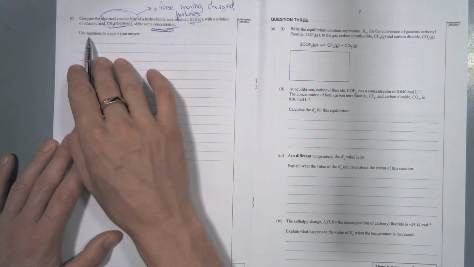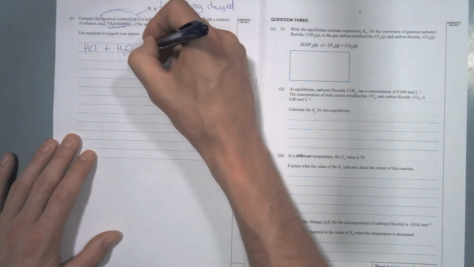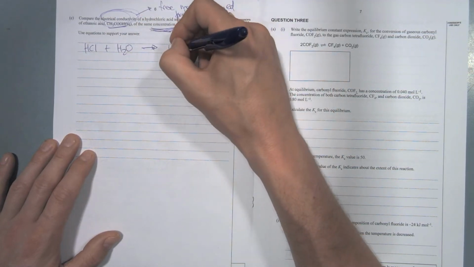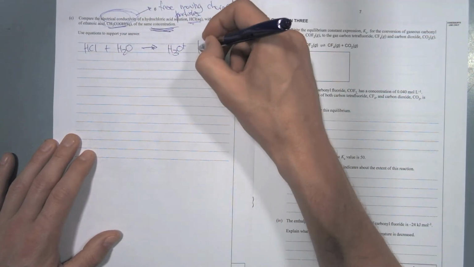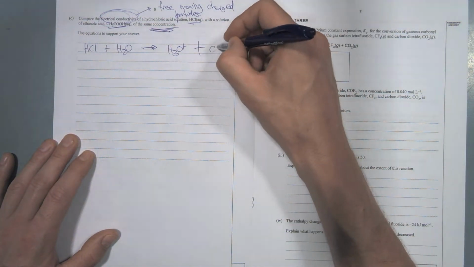So we'll use equations to support our answer. HCl plus H2O, one-way arrow, forms H3O+ and Cl-.